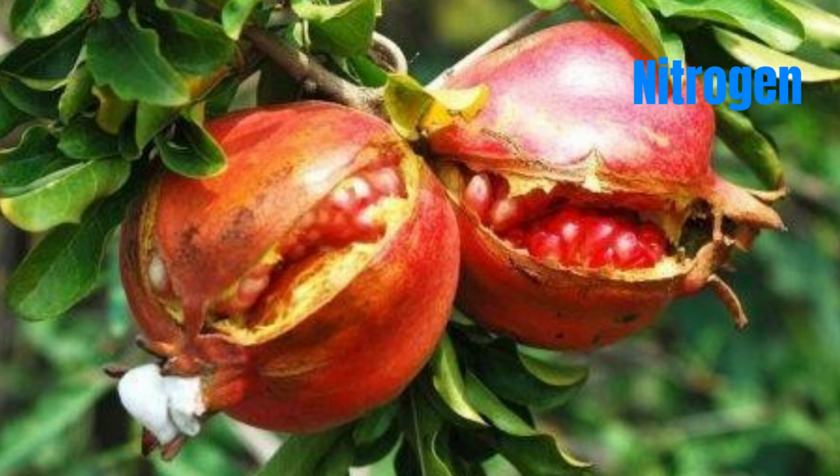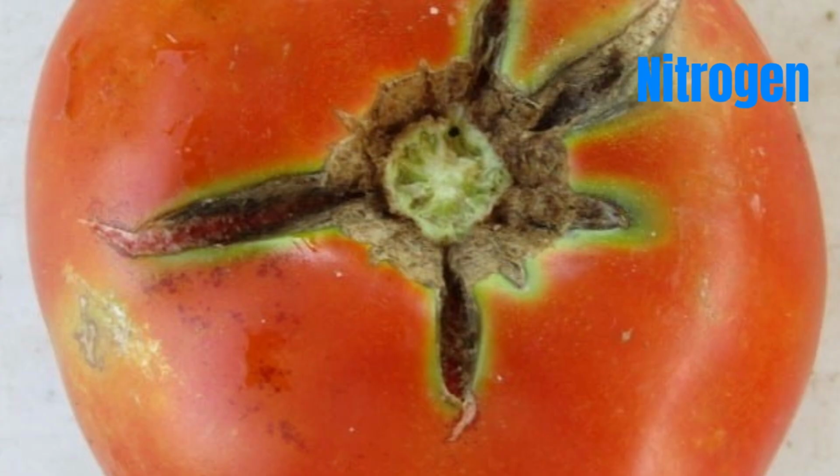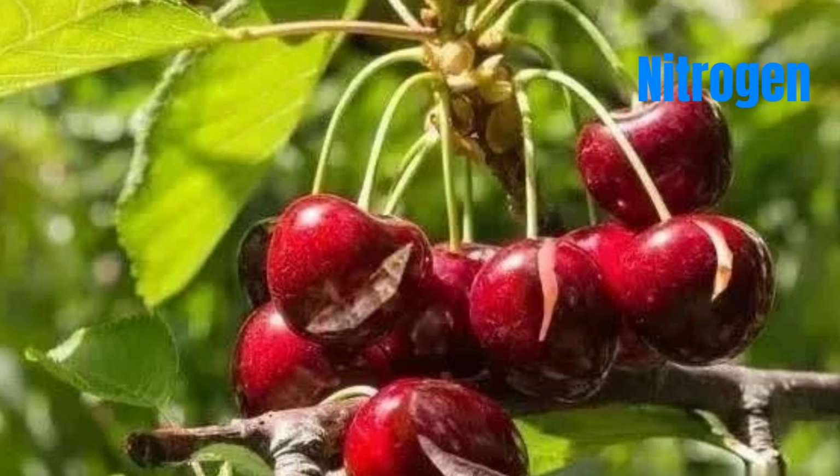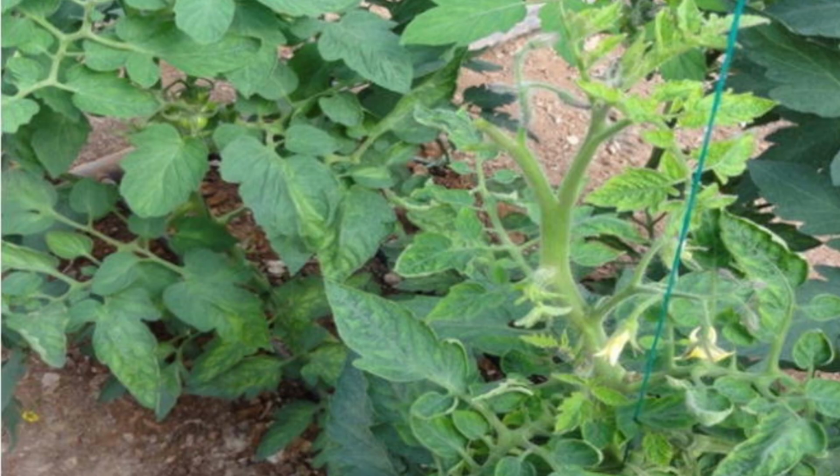Nitrogen is absorbed as nitrate, nitrite and ammonia. It is used for the development of chlorophyll and helps in photosynthesis, production of amino acids, proteins, and nucleic acids, and maintaining energy levels in plants for vital functions.